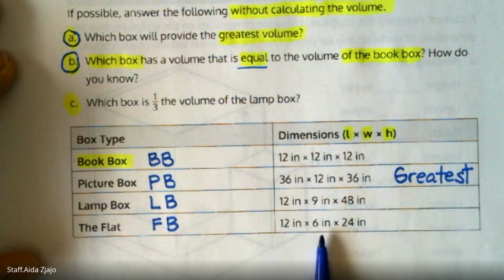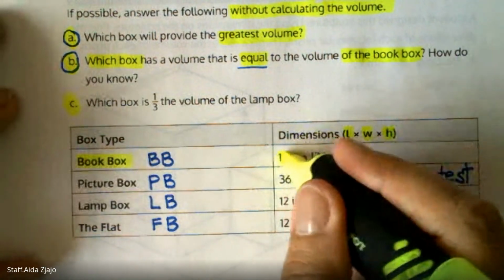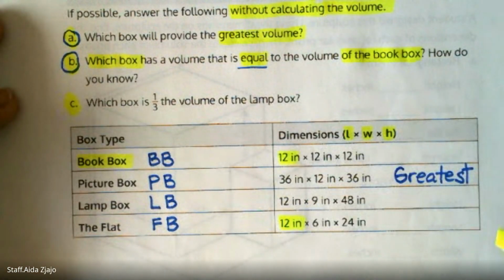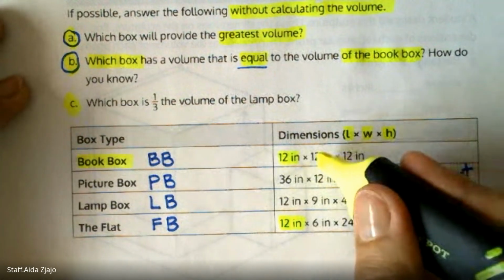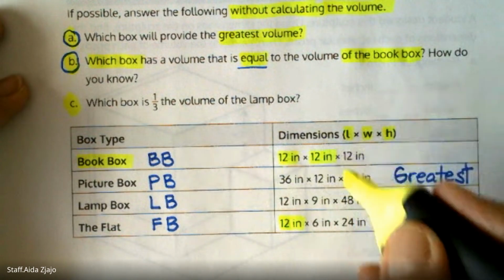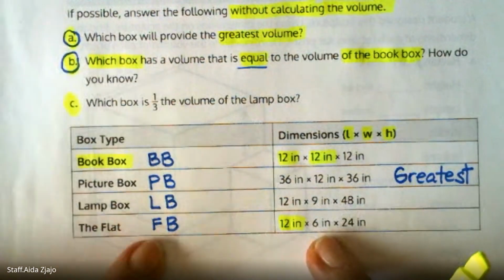Let's check the last one. We can check that book box has 12 inches length. That's the same. They're the same. Then when we look at this one, it is 12 inches width, but the width in a flat box is 6.